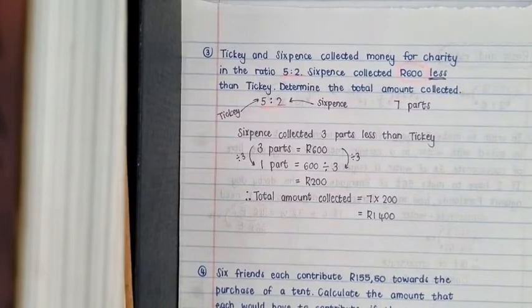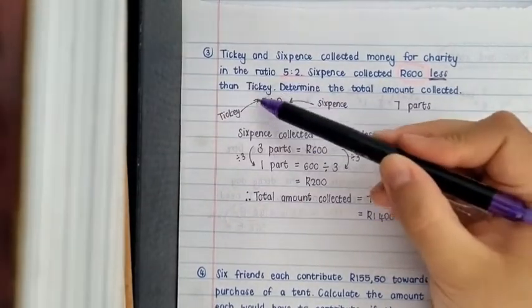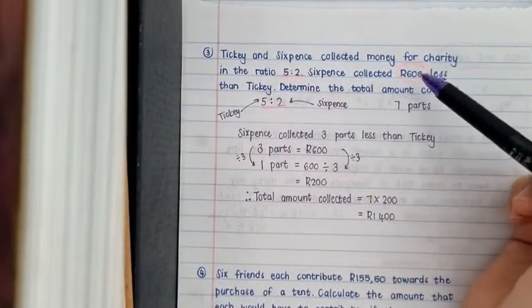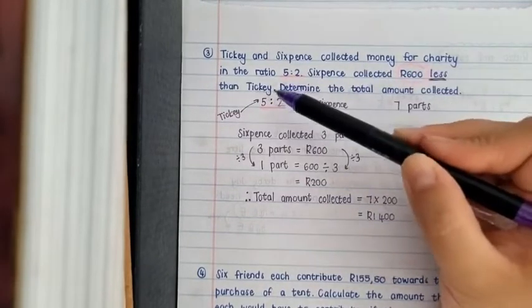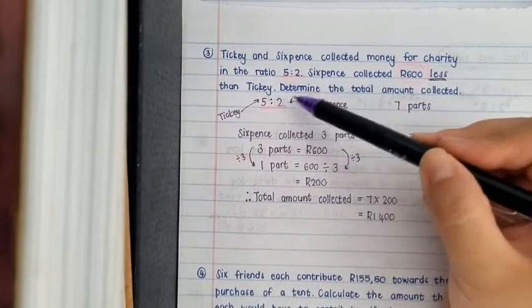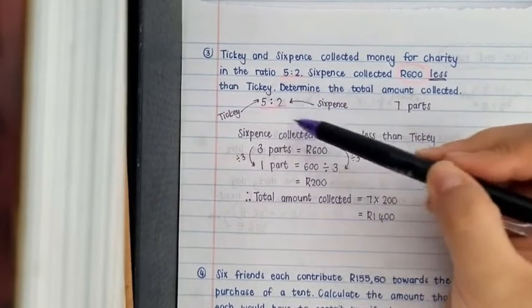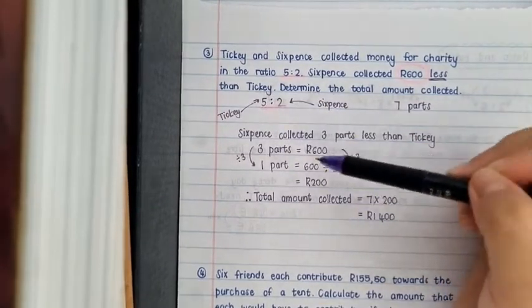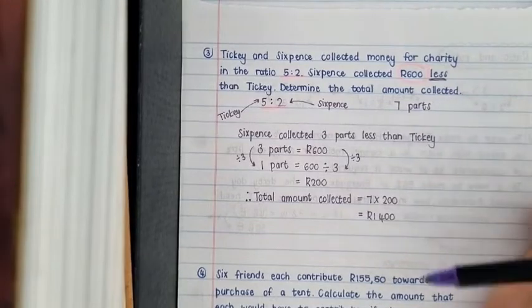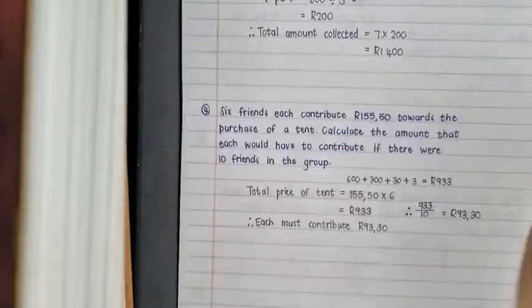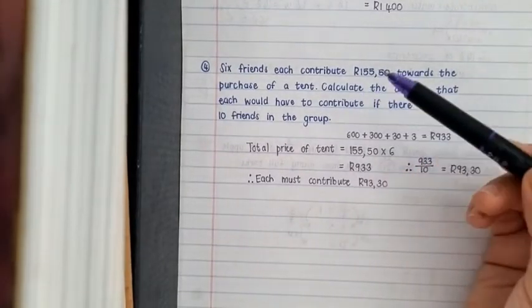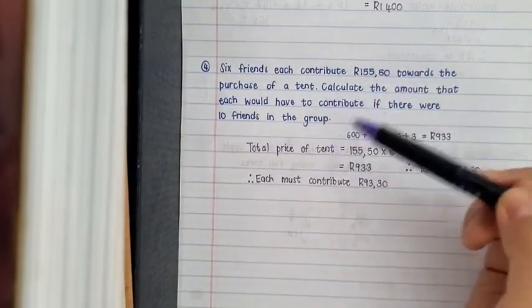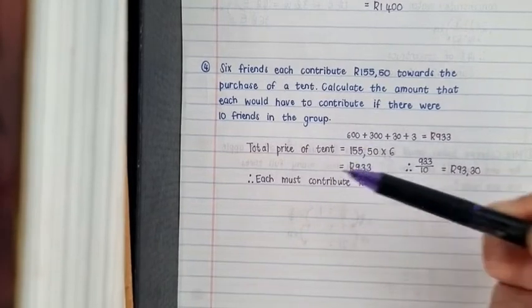Then in the third example, I just wanted to show you guys that you can compare the number of parts. If they've given you a question like this, where they're saying someone collected 600 Rand less than Tikkie, then you can actually look at how many less parts was there. And you can then compare that to find one part and then multiply it by 7 to get the total. And this one was just a simple one where they are telling you that 6 friends contributed the same amount. How much will each of them have to contribute if there were 10 of them?